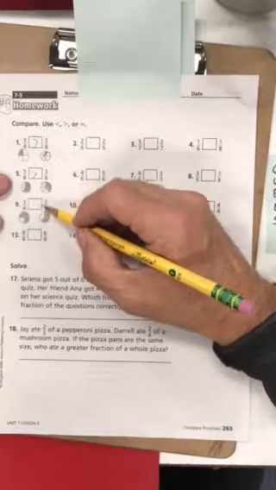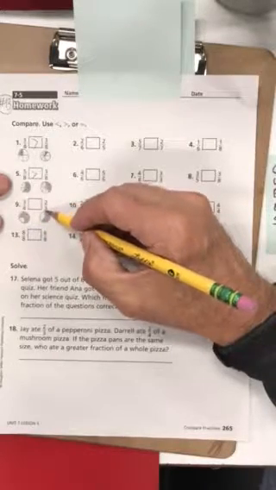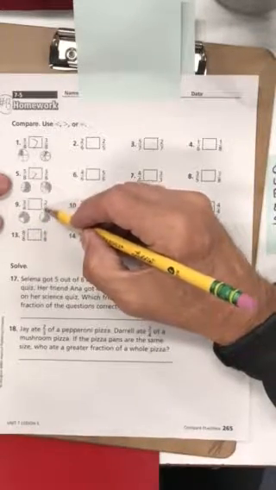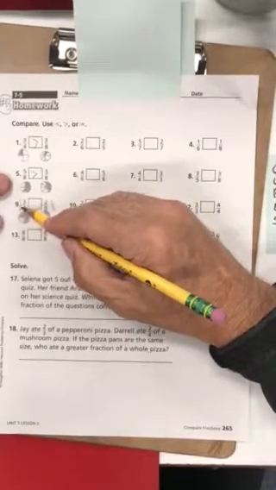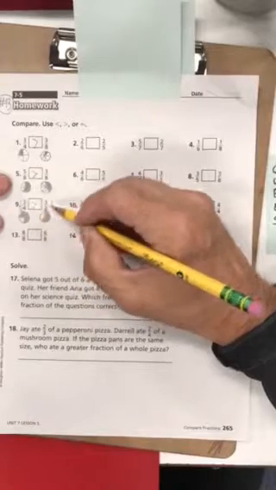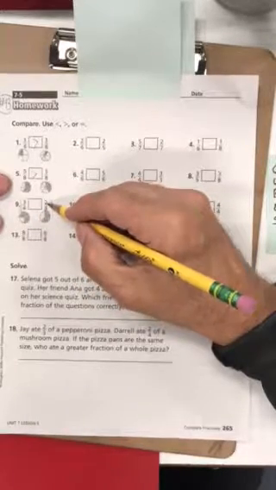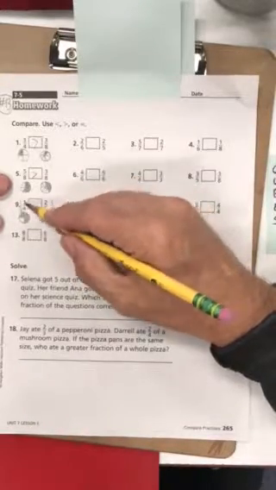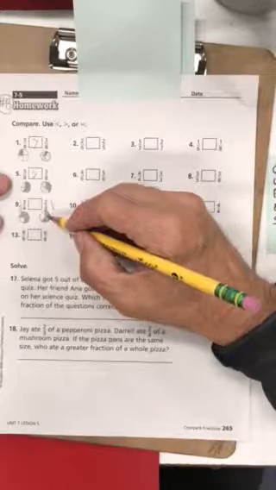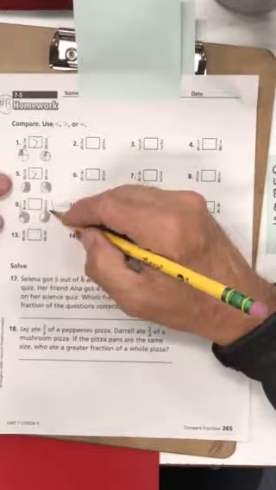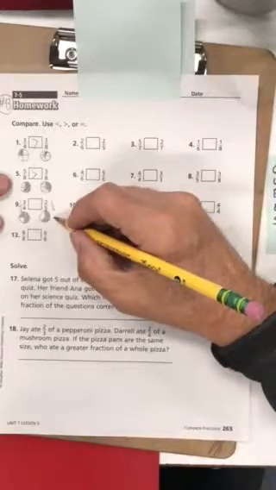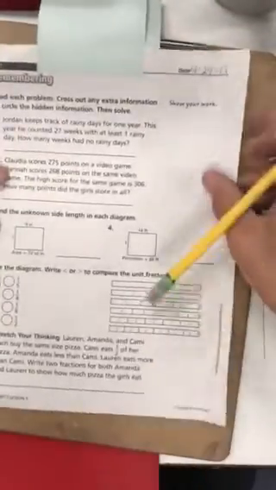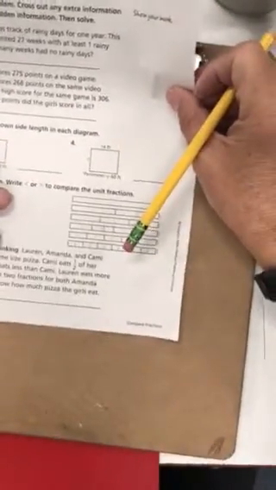So the 3 in the bottom is greater. 1/3 is a greater unit fraction. 1/4 is the smaller unit fraction. So is 2 of the big ones smaller than 3 of the small ones? Let me flip it around, and maybe this is even better. This is better to show it this way.